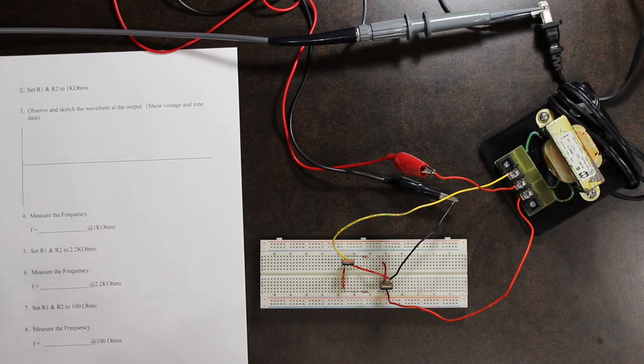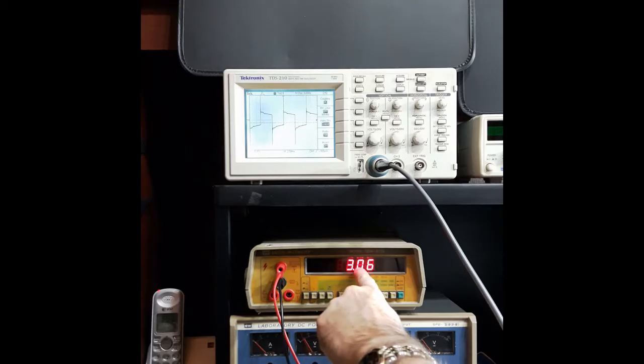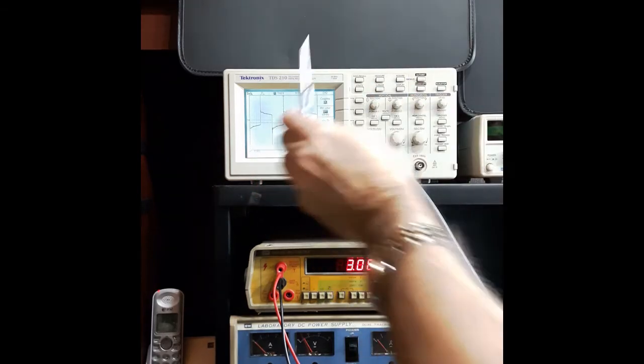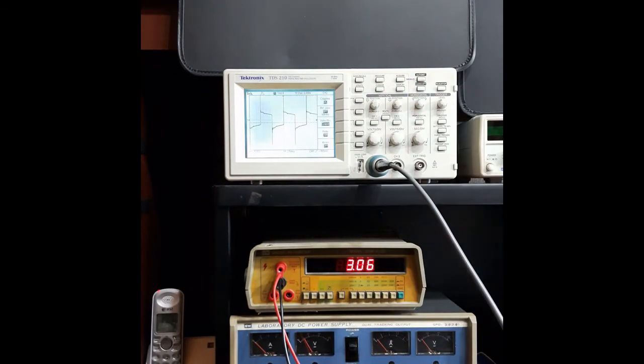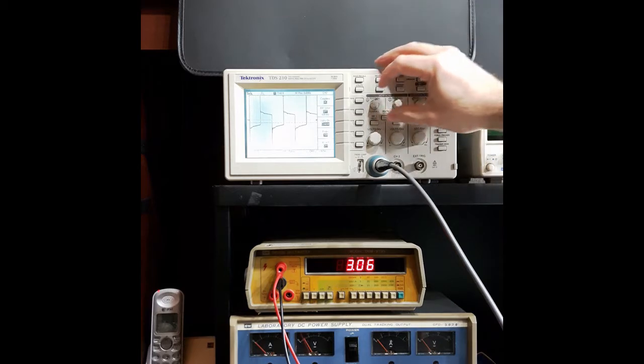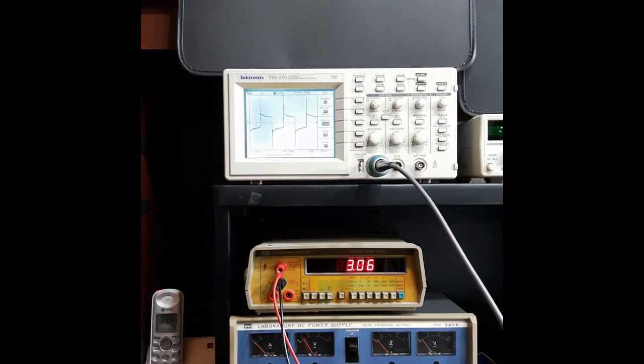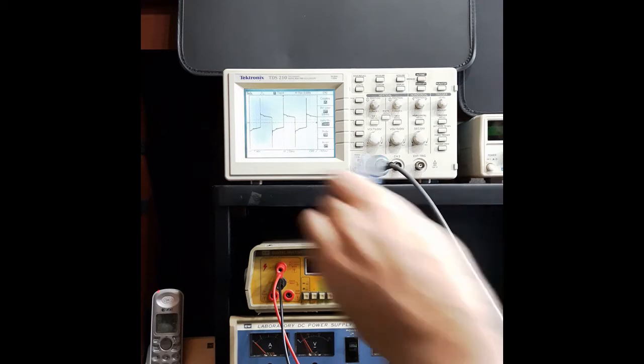I'm going to turn on my power supply. I believe I have it all set up already. So 3 volts coming in off my power supply, and right there you can already see our AC signal. I'm just going to drop that signal down so that we are right down in the middle. So that is a basic rudimentary AC. The current is flowing in one direction and then flowing through the other.